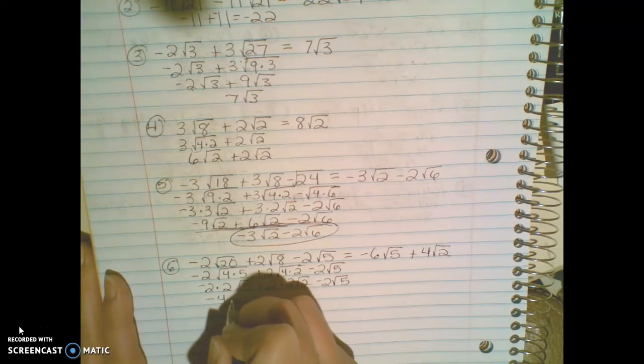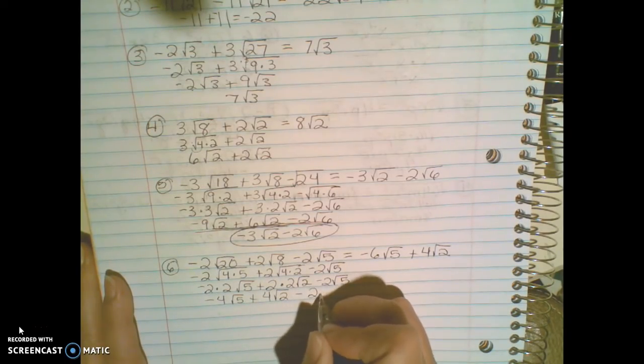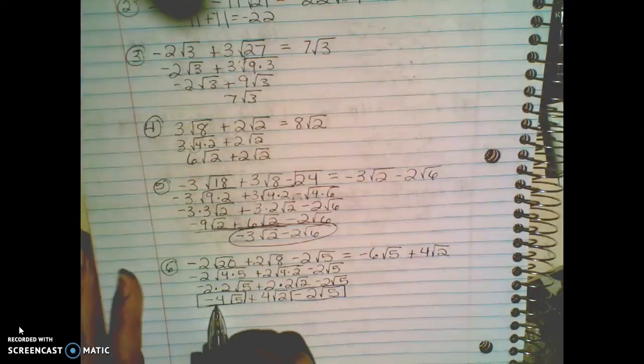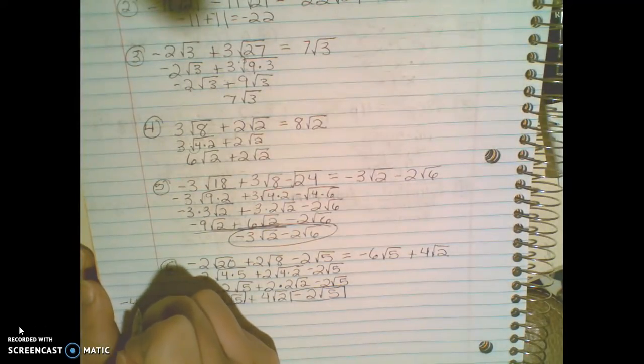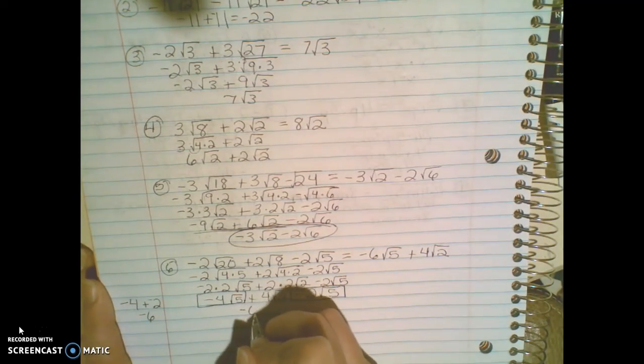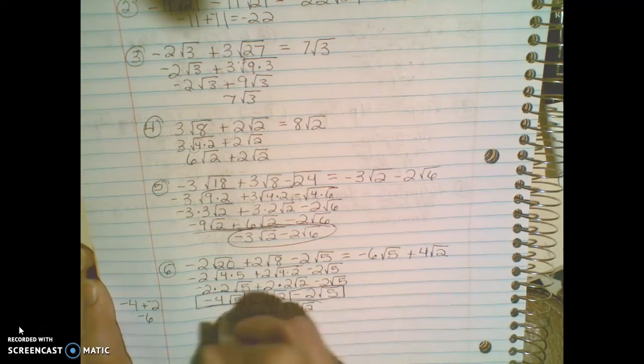So this is negative 4 square root of 5, plus 4 square root of 2, minus 2 square root of 5. So here are my like terms, the ones with the same radical. I've got negative 4 minus 2, keep, change, change, and that's negative 6. So I have negative 6 square root of 5 plus 4 square root of 2.